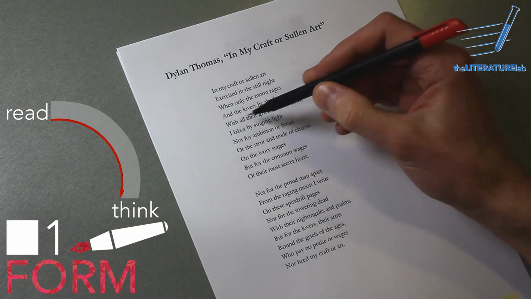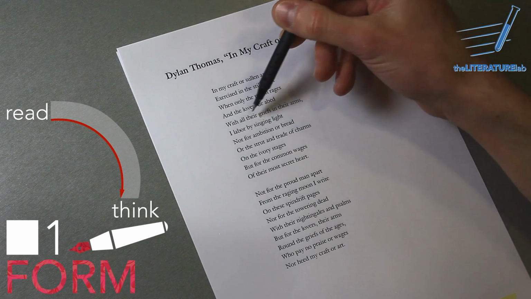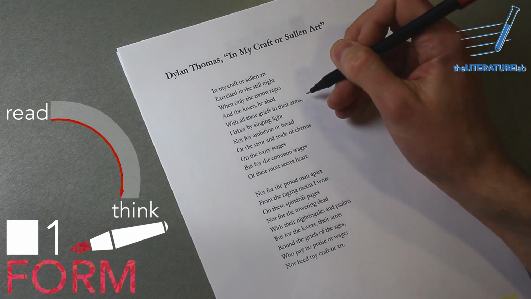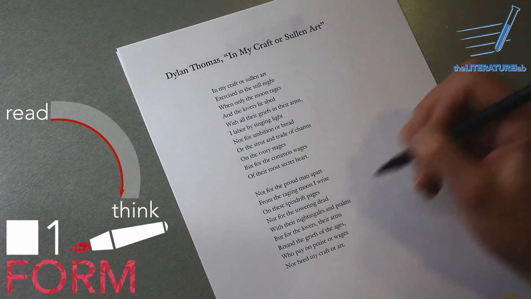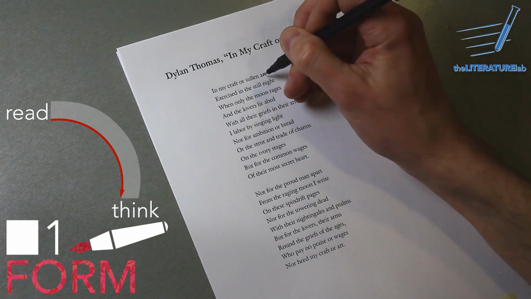In this case, some of them look a bit longer, but if you actually count the syllables, in "and the lovers lie abed with all their griefs in their arms," both of them actually have 7 syllables, and so some of them may look longer, but they are in fact the same number of syllables. We're not doing any annotation yet, so let's start there.